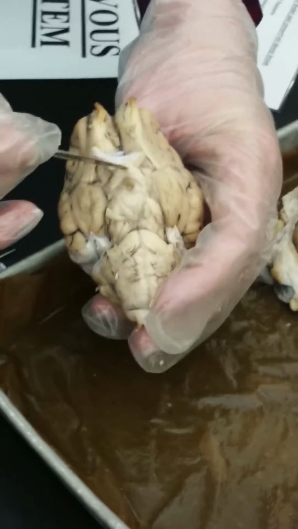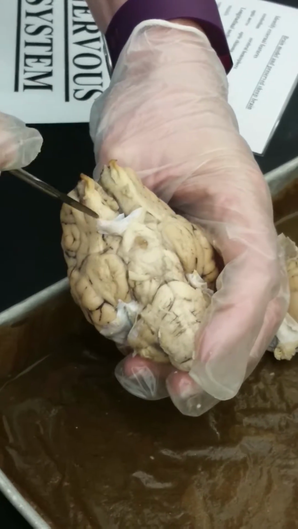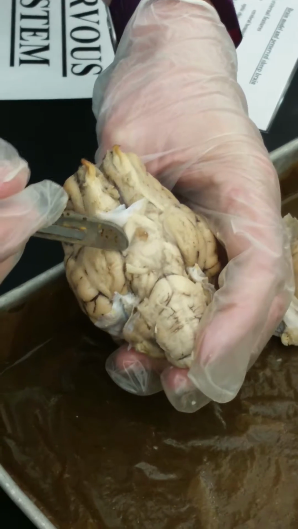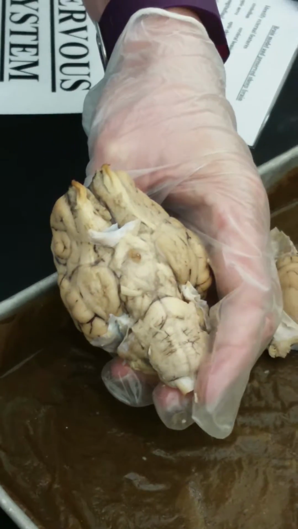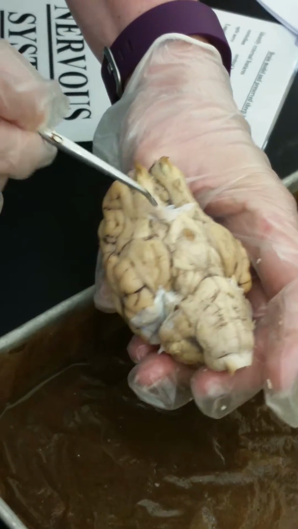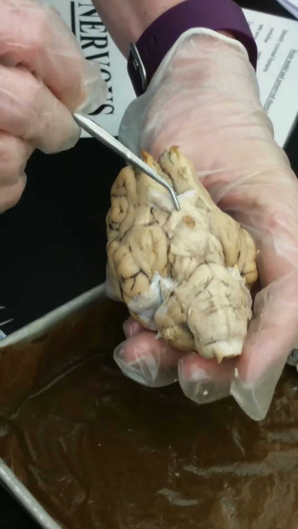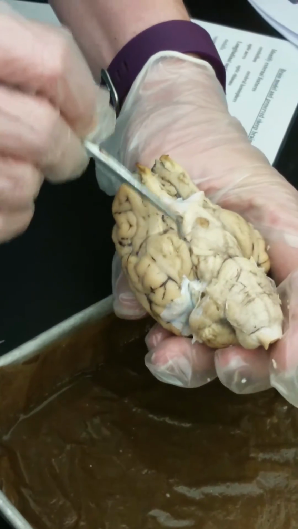That meeting point. Chiasm, it's supposed to look like an X. The center of the X is the chiasm, and then the optic tracts are the ones going to the back of the brain. And so optic nerve, optic chiasm, optic tract here. This one going to the left side, this one going to the right side.